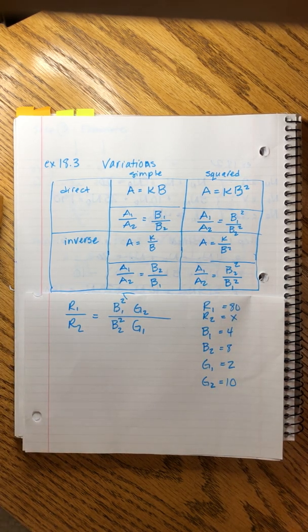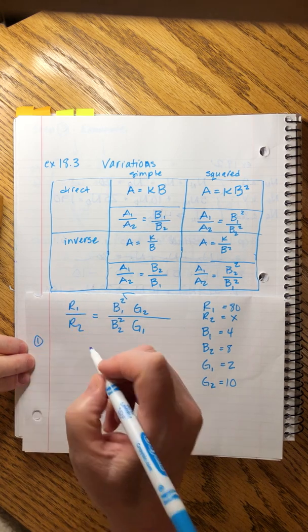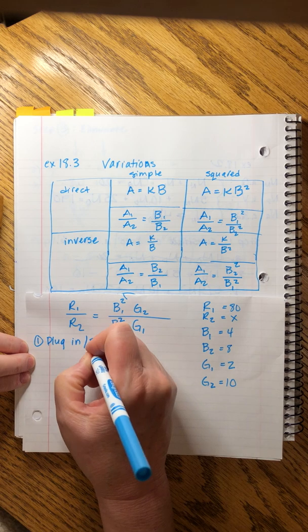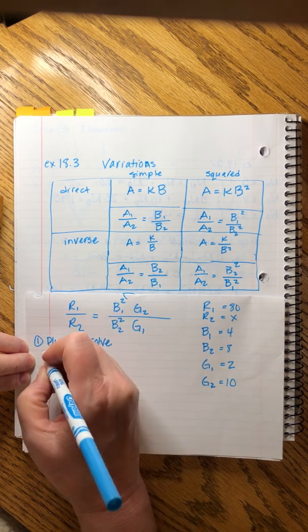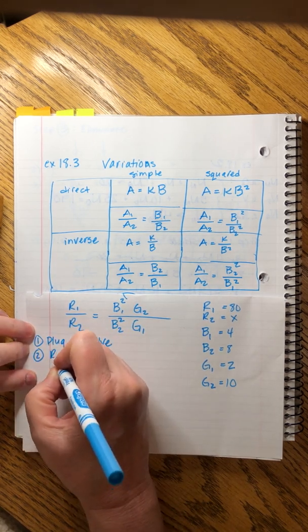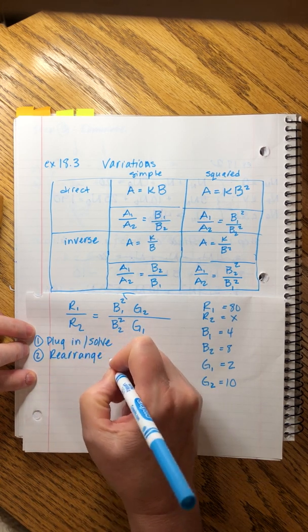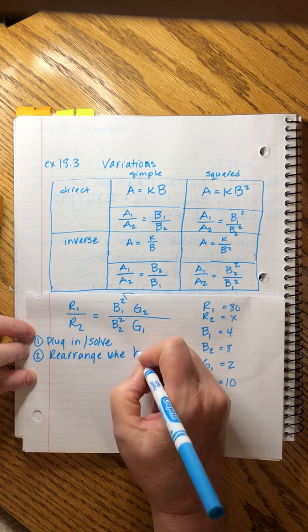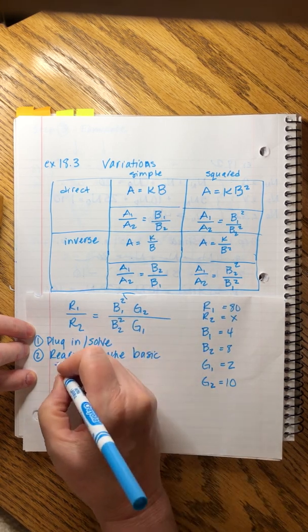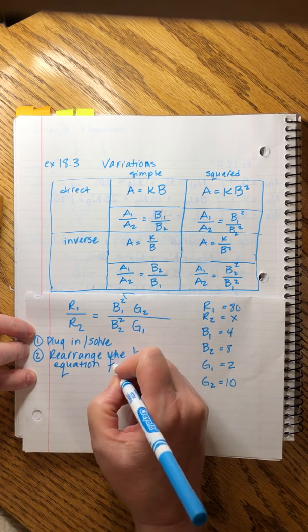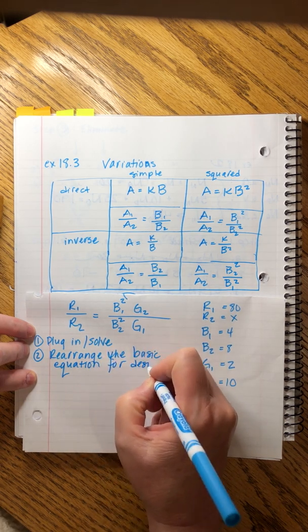Now, there are 2 ways you can use this formula. One is to just plug in the variables and solve. But we also see that you can rearrange the basic equation for the desired variable.